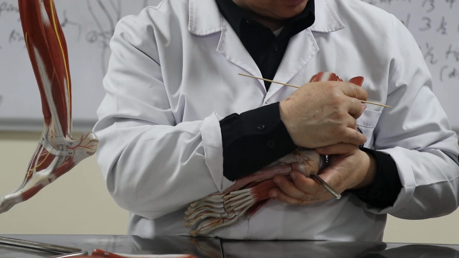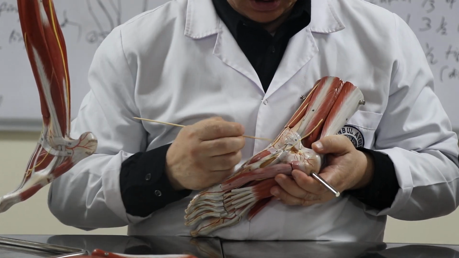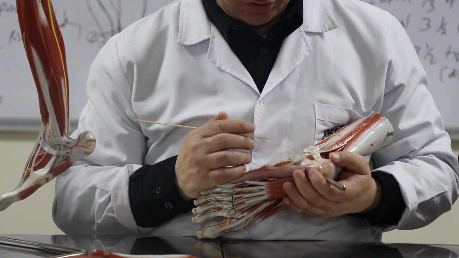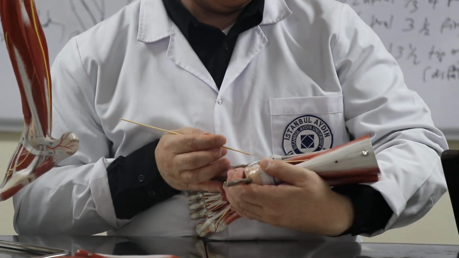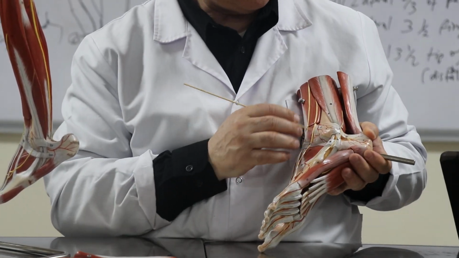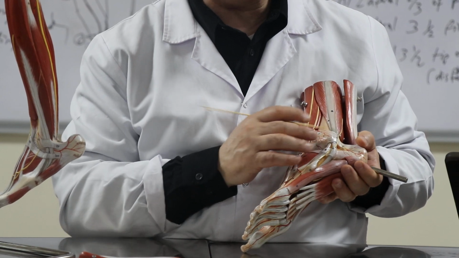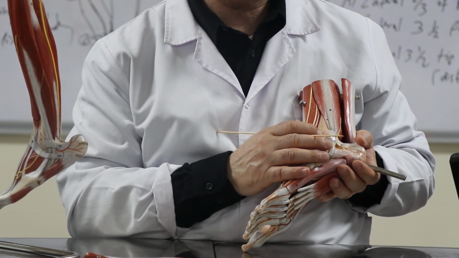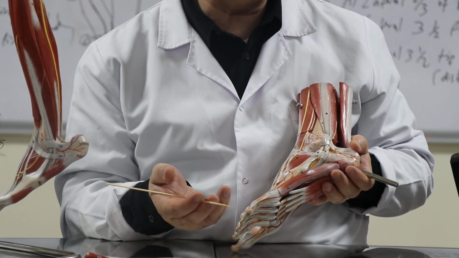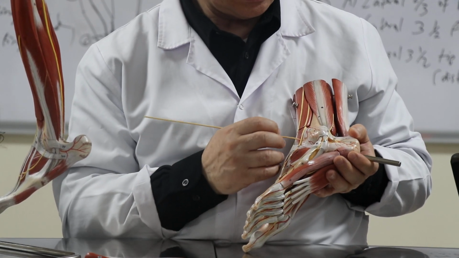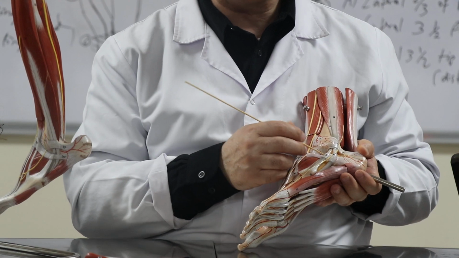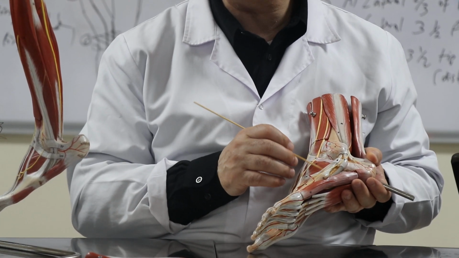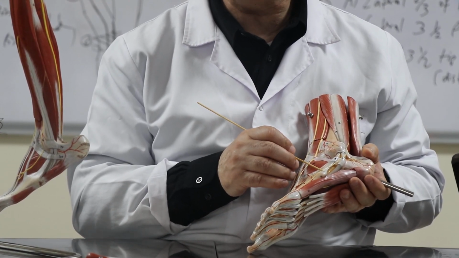Peroneal retinaculum. We have two of them, superior and inferior peroneal retinaculum. Basically, beneath this retinaculum we find which tendons? Peroneus longus and brevis. Peroneus longus is primarily important. Peroneus brevis goes and attaches to the fifth metatarsal.